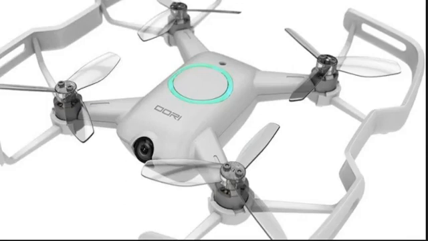Now this one is the UV Oori micro drone, and this is a killer little drone. Actually, it can travel at 60 miles an hour, and for a little drone like it is, it leaves every other drone in the dust.